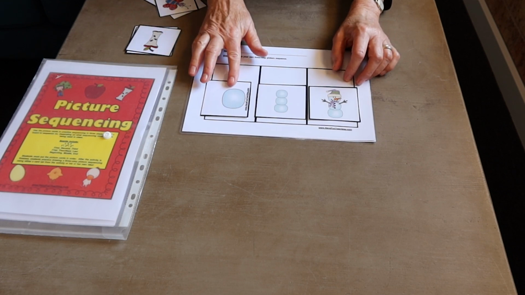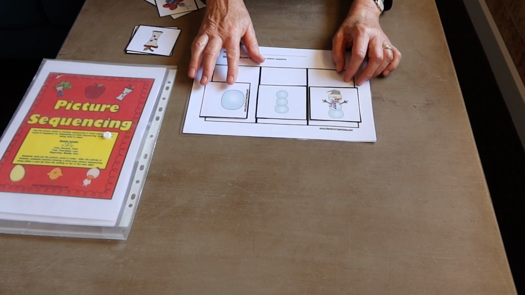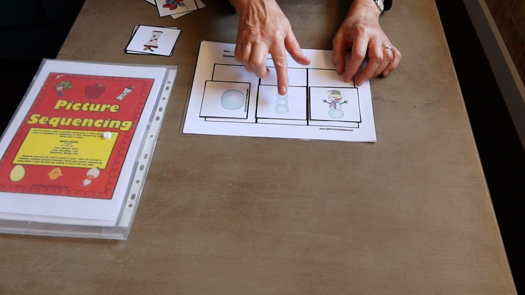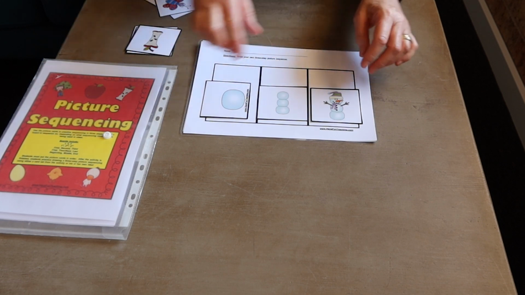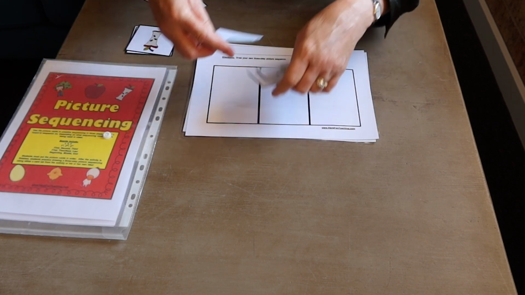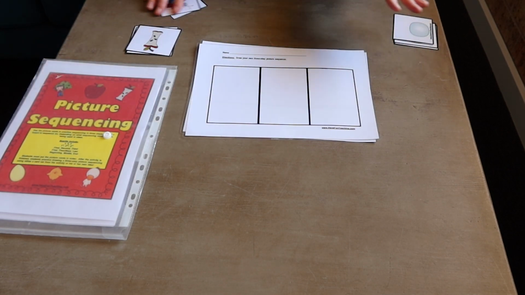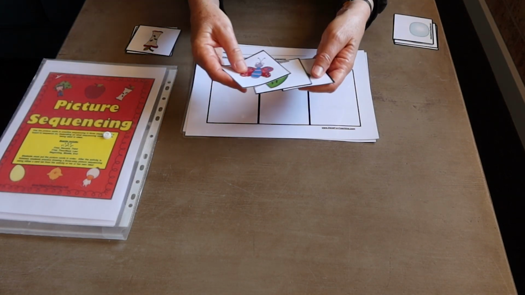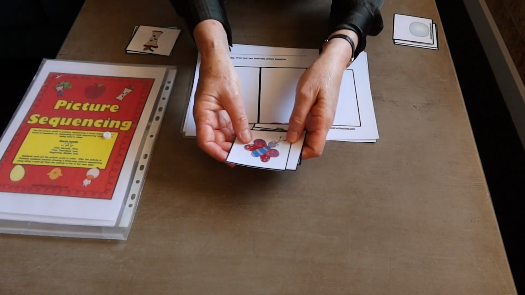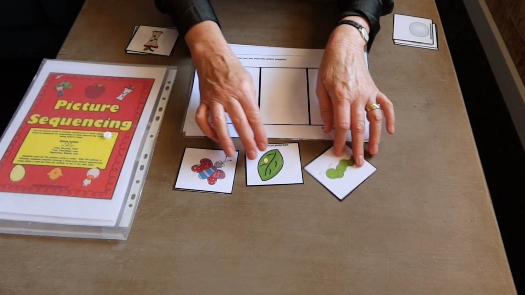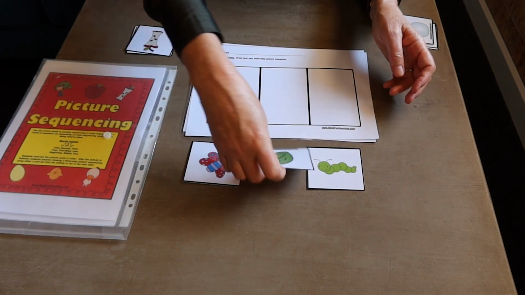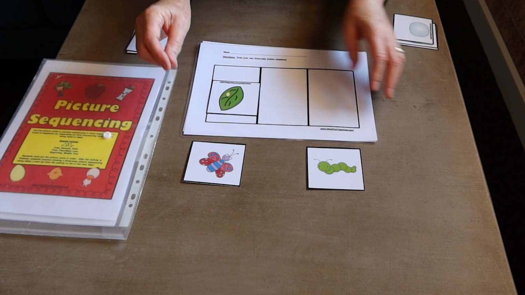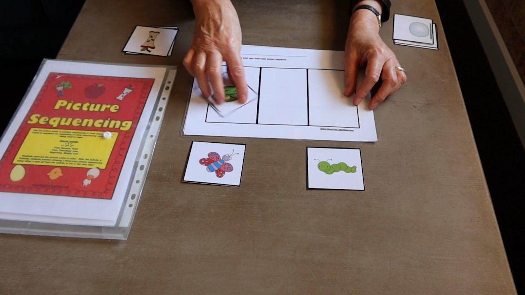So at the beginning, we just had one ball of snow. In the middle, we had the three making up the snowman body. And at the end of the sequence, we've got the whole snowman complete. So that can be a good activity. I'll show you another one. They come in various degrees of difficulty. So you can give the children the cards and ask them to just have a look and see what might come first. And they might say, okay, well, first we've got an egg on the leaf.